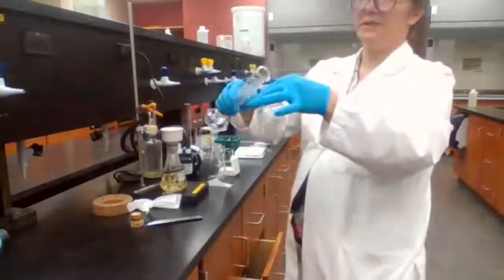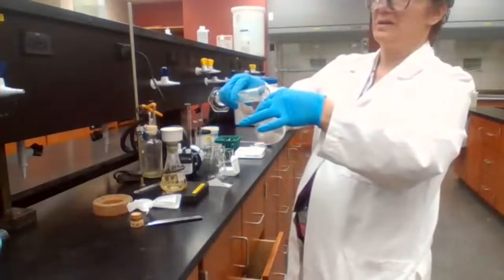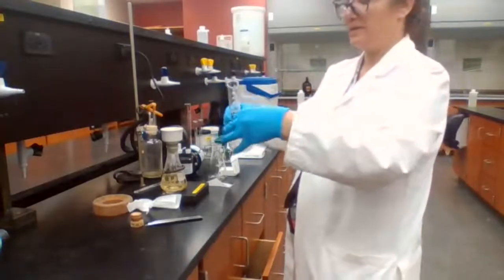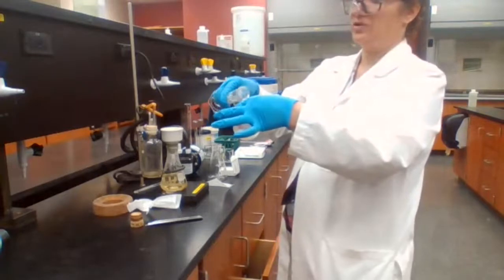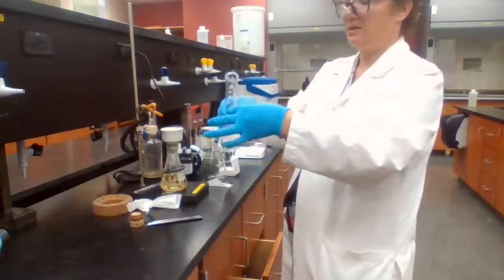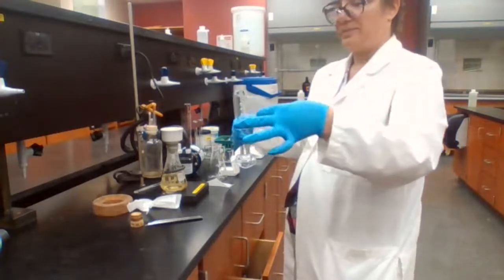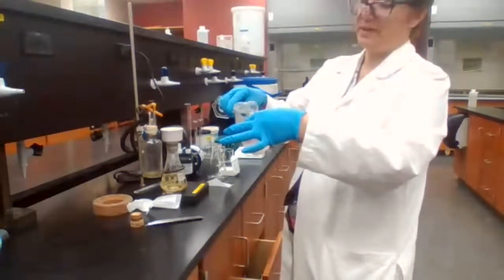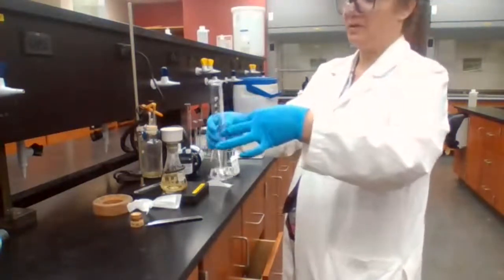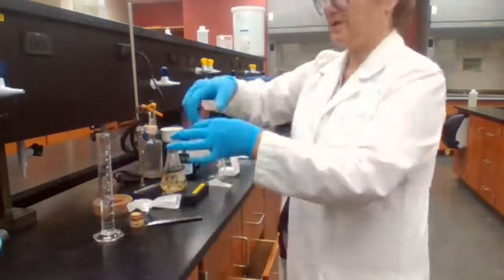Going to add 50 milliliters first. See if the two layers are forming. It should dissolve and it should form a second layer. If the second layer doesn't form, then I have to add more of the sodium hydroxide.